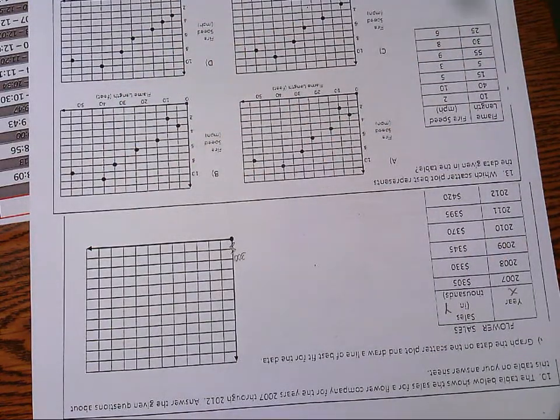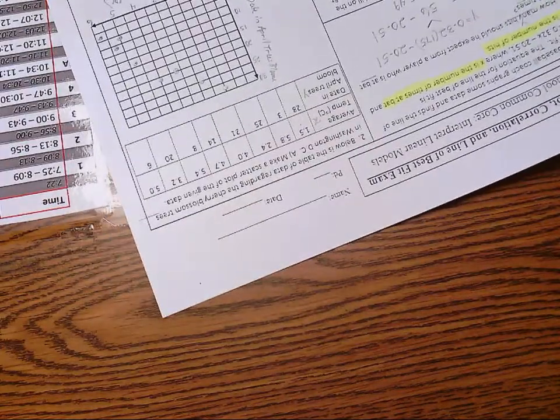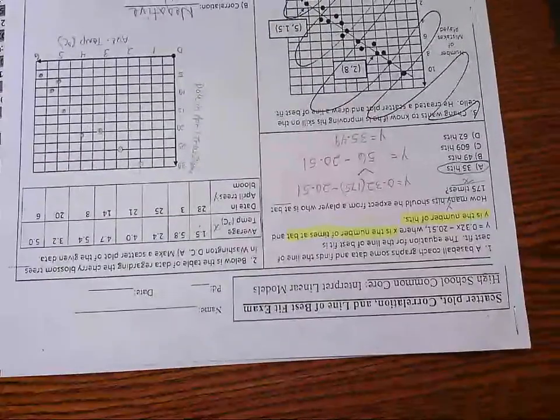Okay, and then the rest of the packet should be pretty self-explanatory. So wherever you can show work, the expectation, as always, is that you show your work.